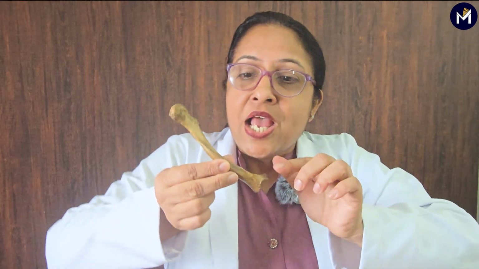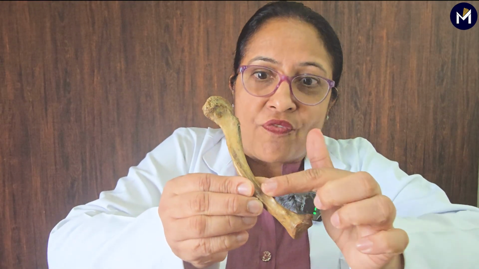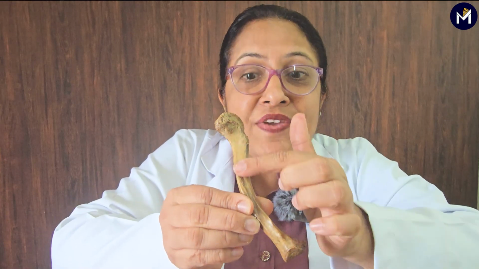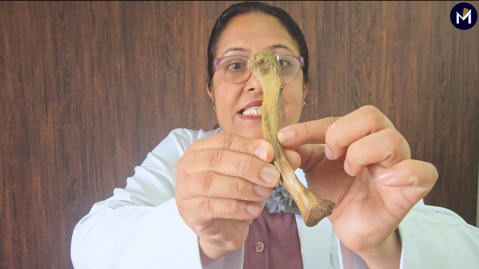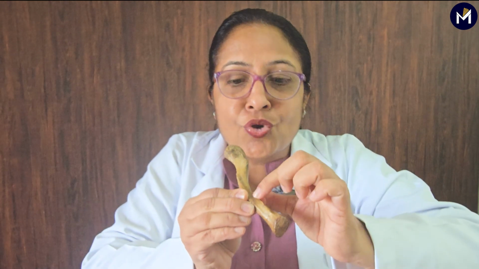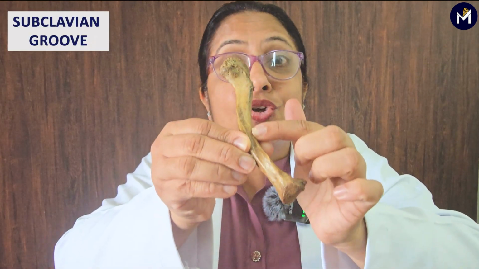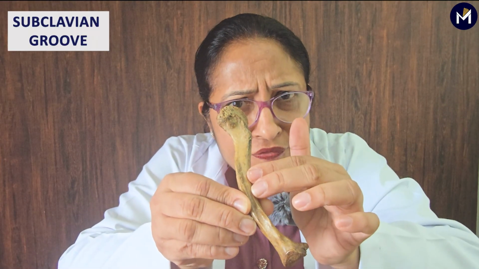So, the students usually ask, okay, then can I hold the clavicle this way also? Why can't you hold it this way? Because look at the under surface of the clavicle. This is the inferior surface of the clavicle. This inferior surface has a groove. This groove is called the subclavian groove. This subclavian groove should be directed downwards. That's why this becomes a left-sided clavicle.